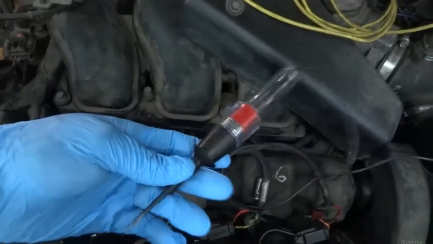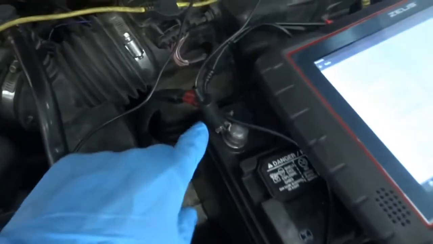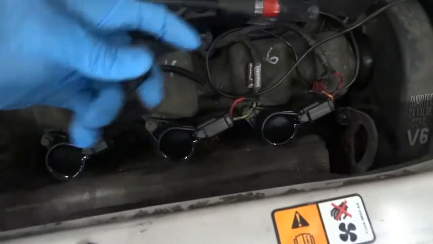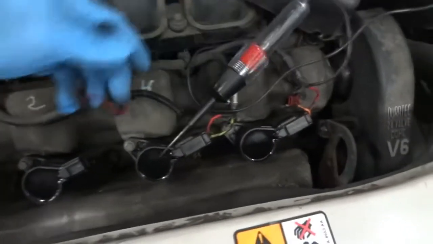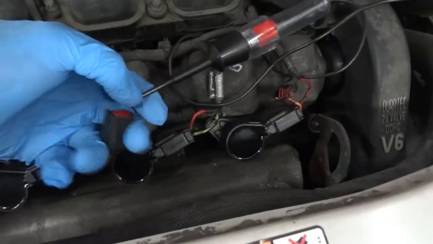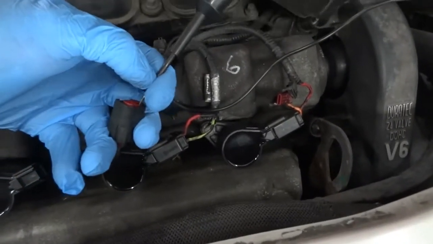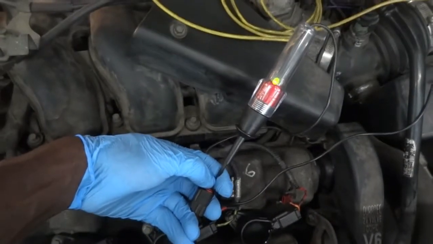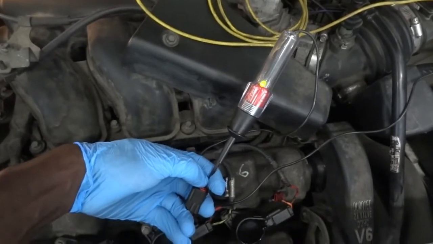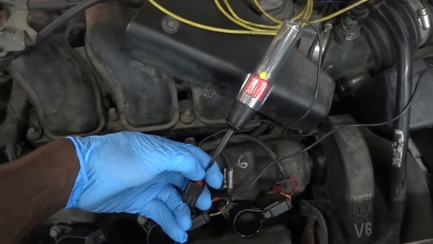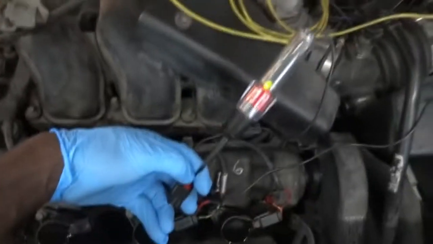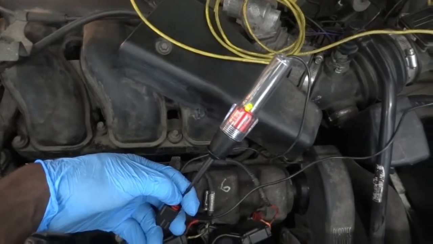So now, since there's ground, I'm sending ground here. I'm gonna connect my test light to battery positive, which I already did. Right here, test light connected to battery positive. Now I'm gonna touch my test light right here. So the other end of the test light is gonna go to this control wire. And my test light should light. And as you can see, my test light is lit. So we don't have an open between the coil and the computer connector there. Right there, our test light is lit.